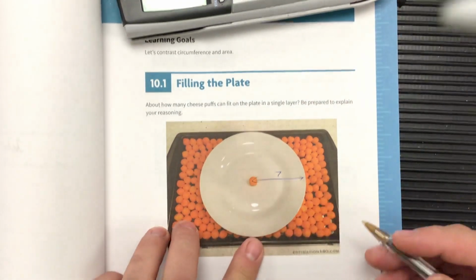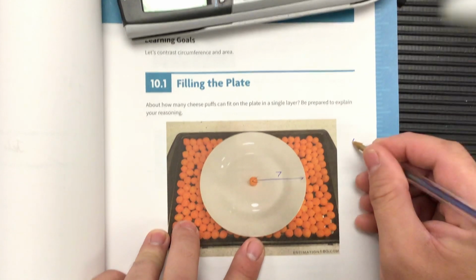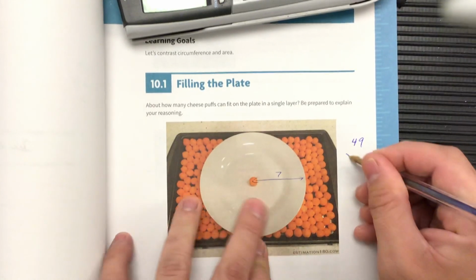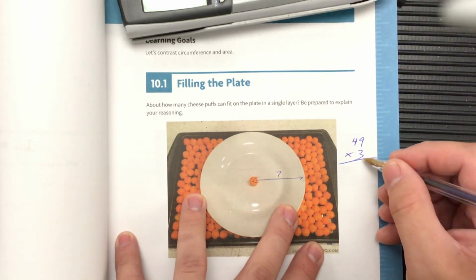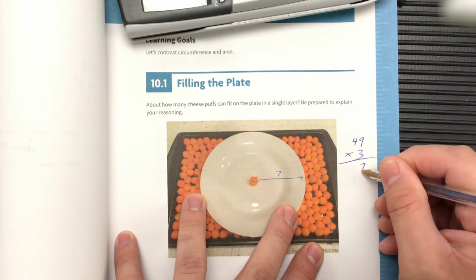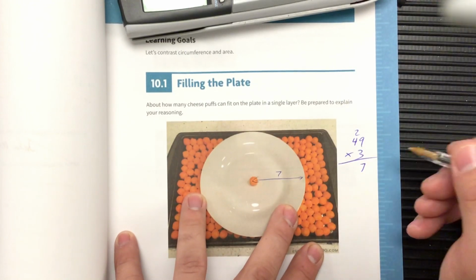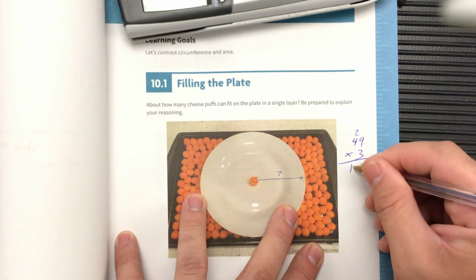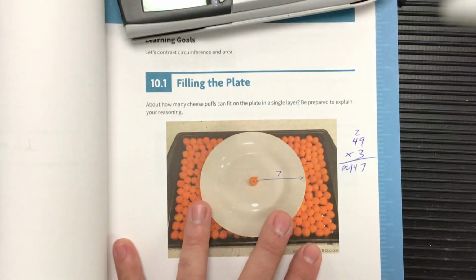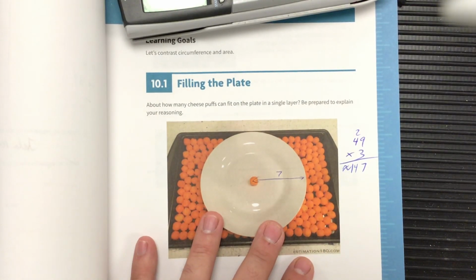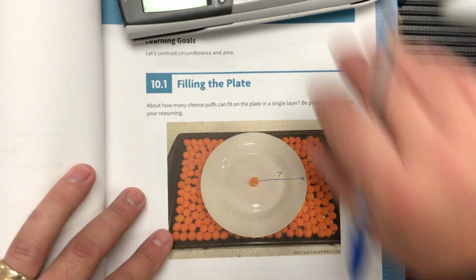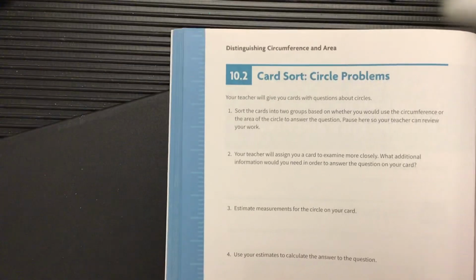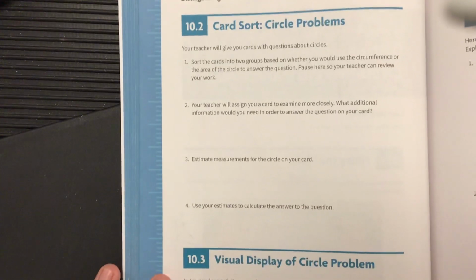So what is 7 squared? 49. Times pi, and it does say about, so I'm just going to use 3. What's 9 times 3? 27. 4 times 3 plus 2. So about 147. So about 150. Okay, to cover that plate. So again, knowing whether I need to use area or whether I can use circumference.